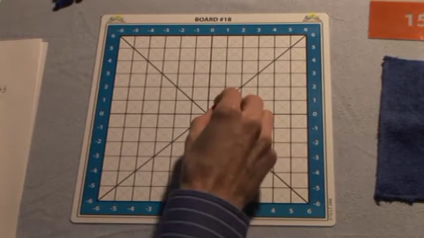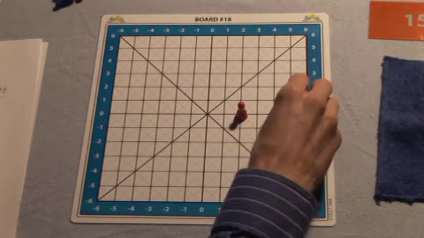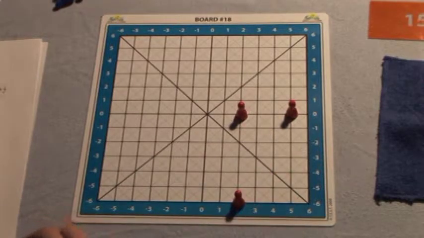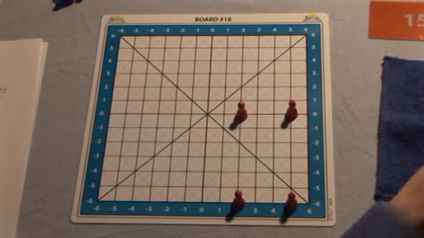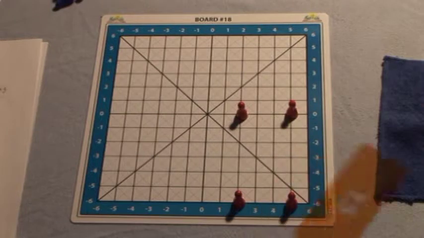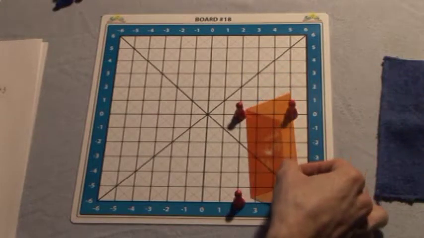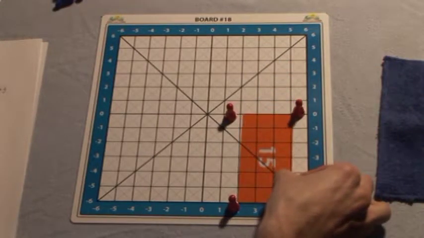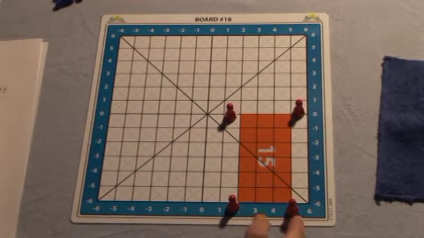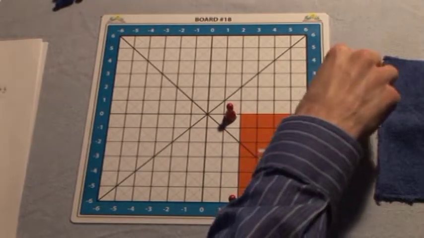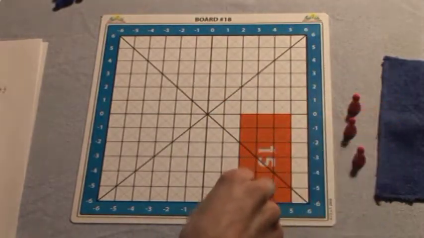This time we'll plot 4 red pawns in the bottom right quadrant, which is quadrant number 2, and we have a 6 by 3 rectangle. So what we need to do is take the geometric shape that correlates to the 6 by 3 rectangle, and we can place it on the board and just let students see the relationship between the 4 plotted coordinates, and then you can remove the pawns so that they can see the shape and what the coordinates are.